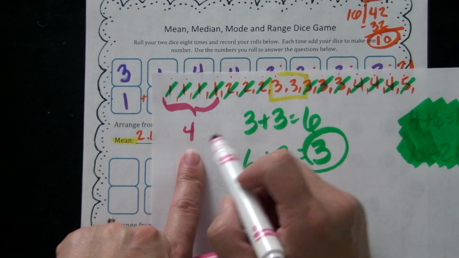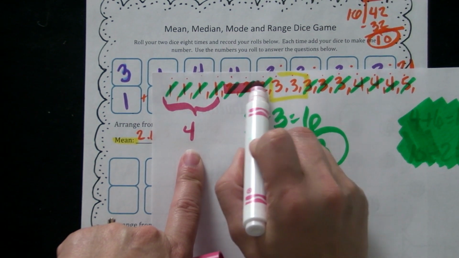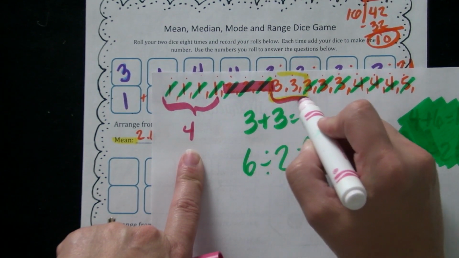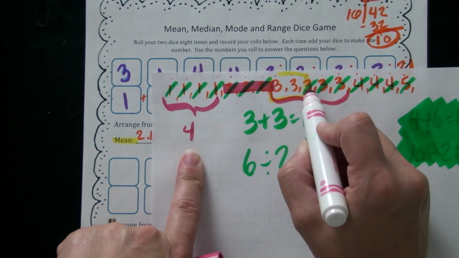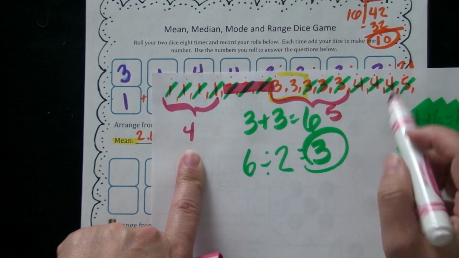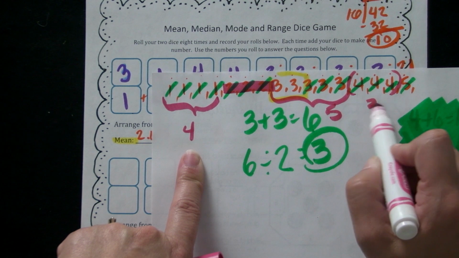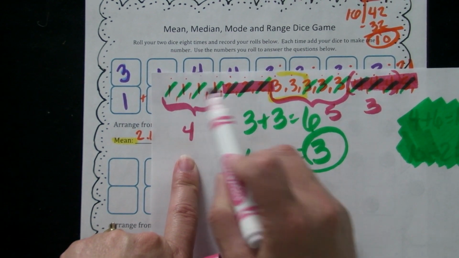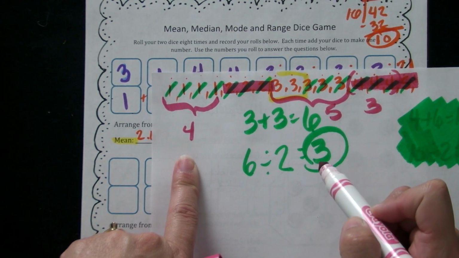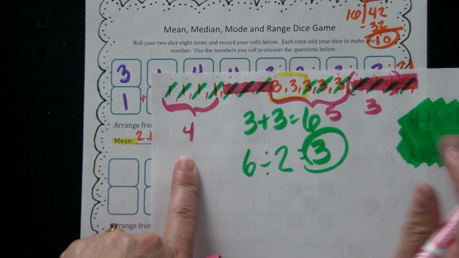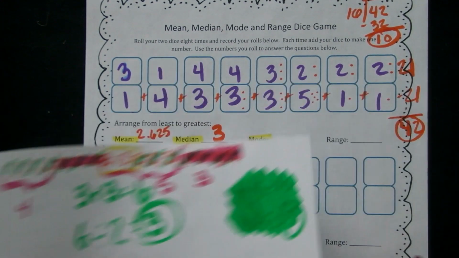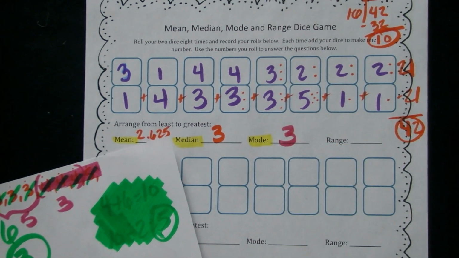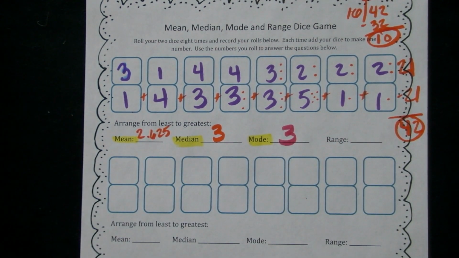My 2s, well, my 4s already beat it, so I'm not worried about my 2s. My 3s is 1, 2, 3, 4, 5 times. And my 4s are 3 times. So my 4s and 5s are out. So what was used more, my 1s or my 3s? My 3s, so that would be my mode. That number was used the most.